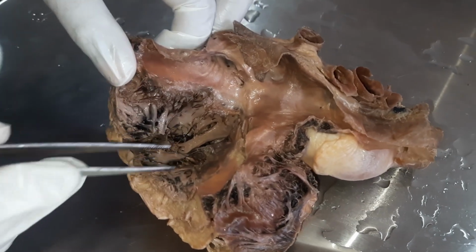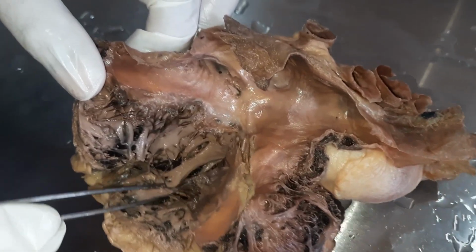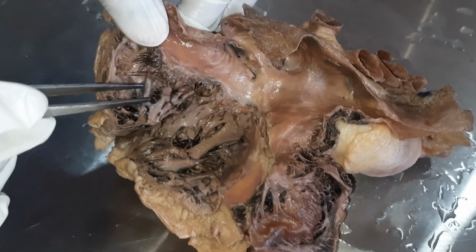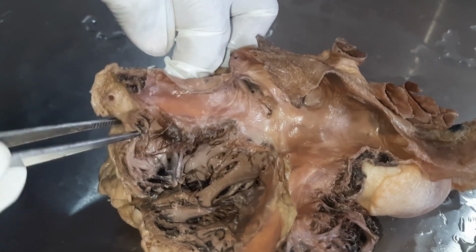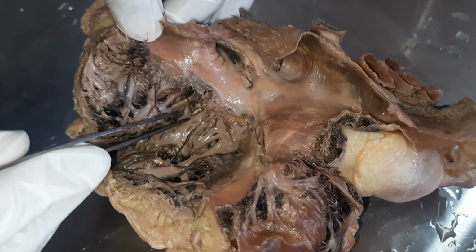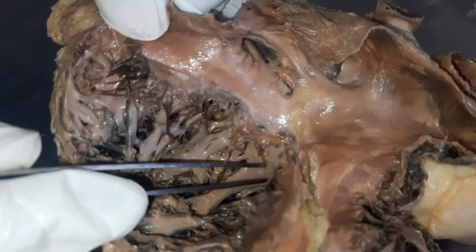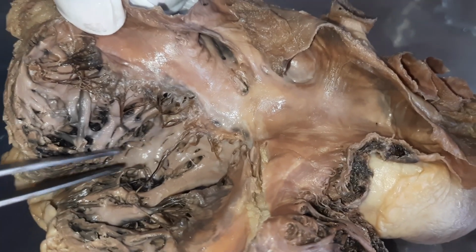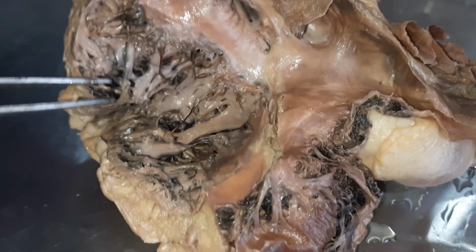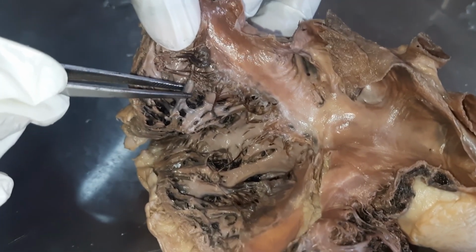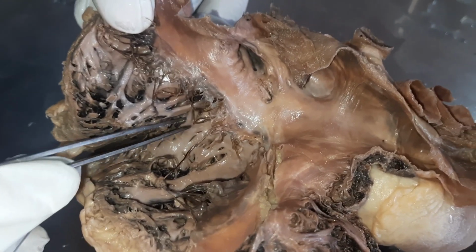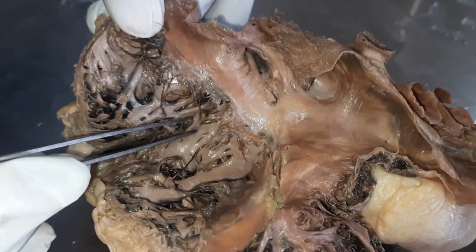So there are three papillary muscles: the anterior papillary muscle, which is arising from the anterior wall; the posterior papillary muscle, which is arising from the inferior wall; and the septal papillary muscles, which are arising from the interventricular septum. The anterior papillary muscle is single. The posterior papillary muscle is also single, whereas septal papillary muscles can be multiple in number.